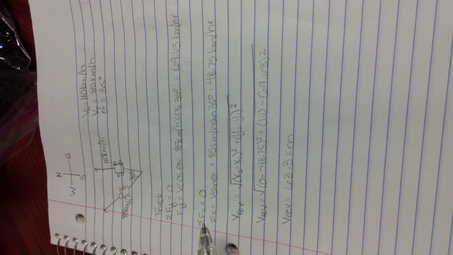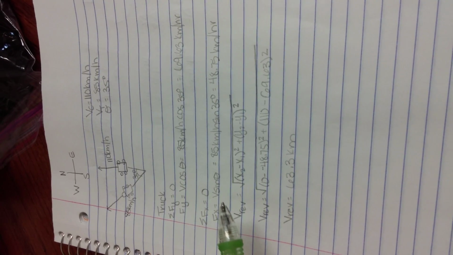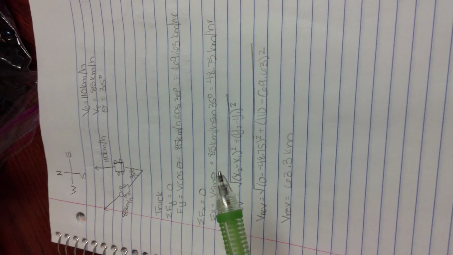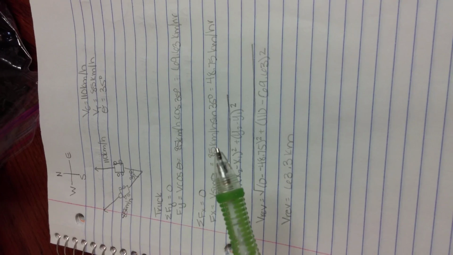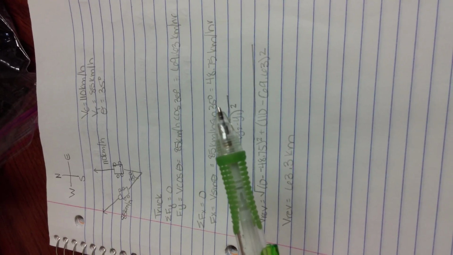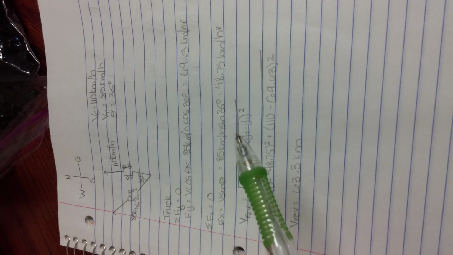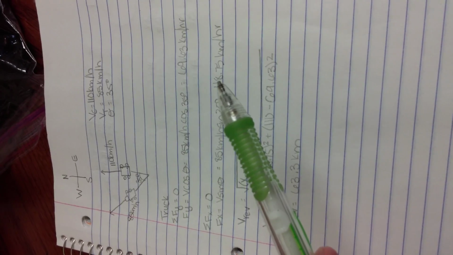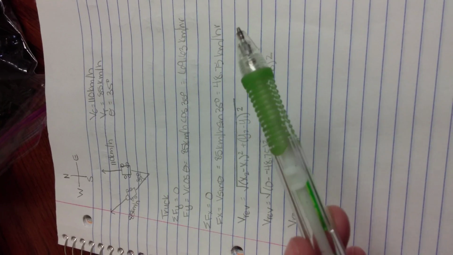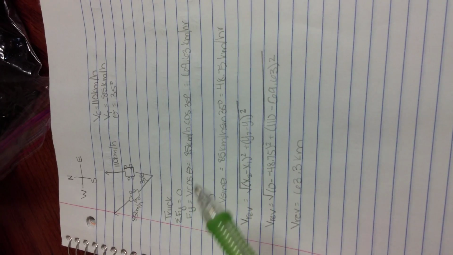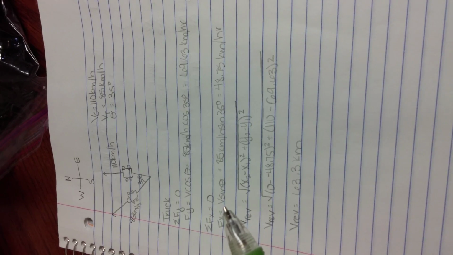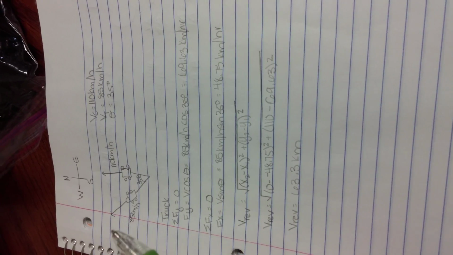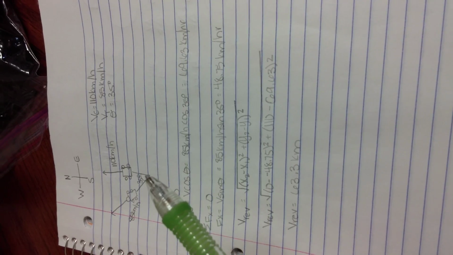And for my x components, I have the sum of all F of x equals 0. And F of x equals velocity times sine of theta. My velocity of the truck is 85 kilometers per hour times sine of 35 degrees. This equals 48.75 kilometers per hour. The reason why the y component is cosine is because it's adjacent to the angle. The reason why the x component is sine is because the x component is opposite to the angle.